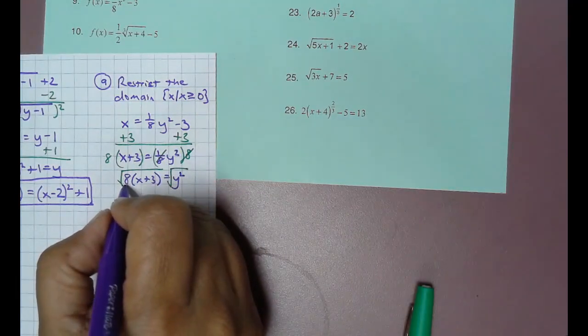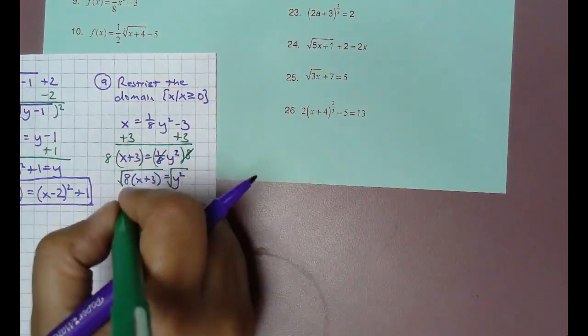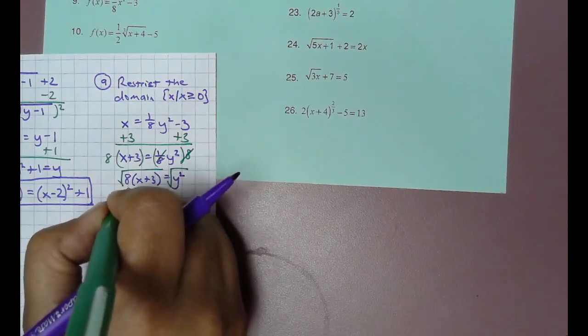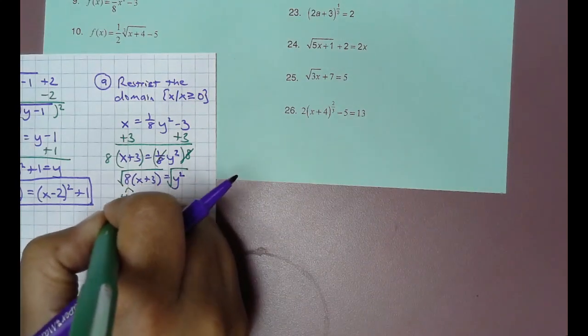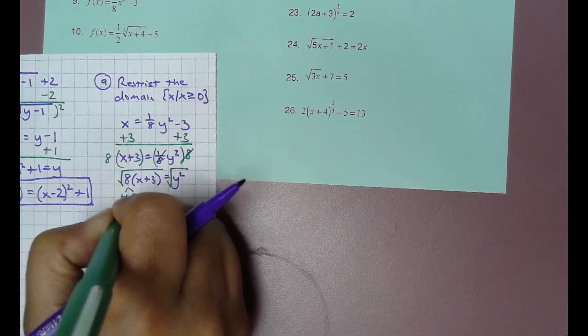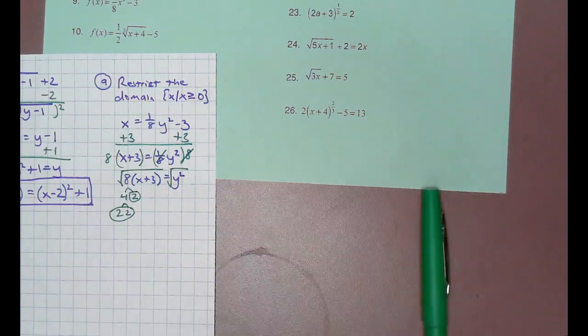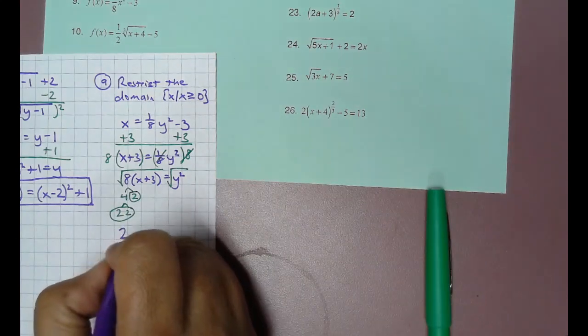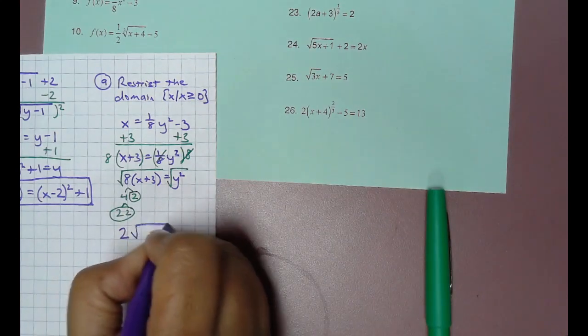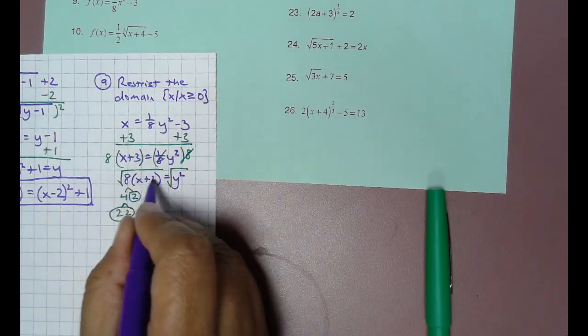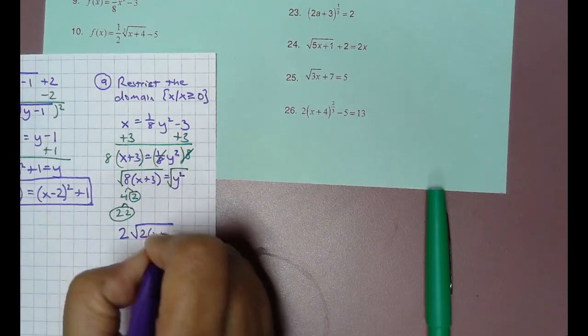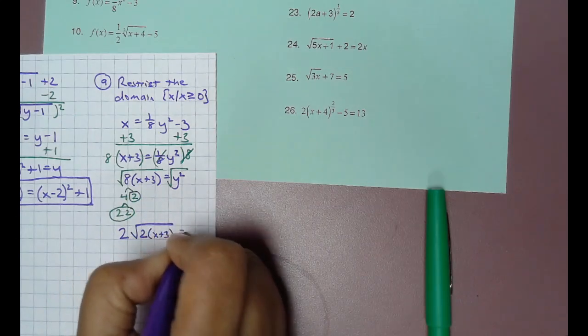Now, this right here, this 8, it does break down, and we're going to simplify that. So 8 breaks down to 4 times 2, and 4 breaks down to 2 times 2. So I have a pair of 2's, that'll go outside. I have this leftover 2, that's going to stay inside. So the 2 is on the outside. The square root of 2 goes inside. In x plus 3, you can't simplify that, so it's going to stay inside.